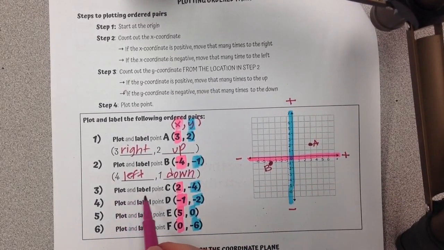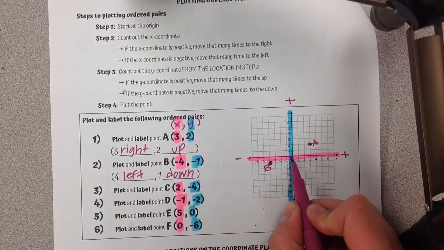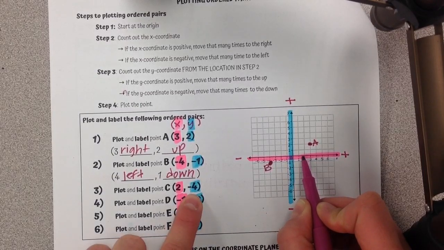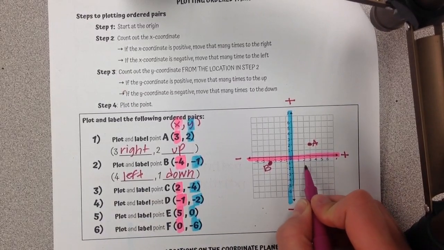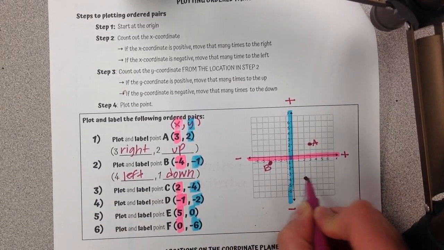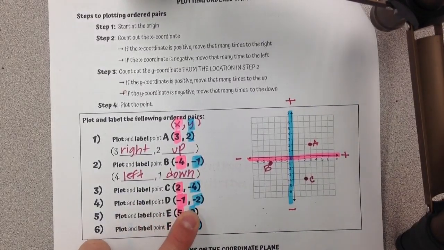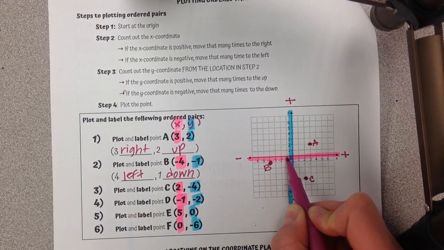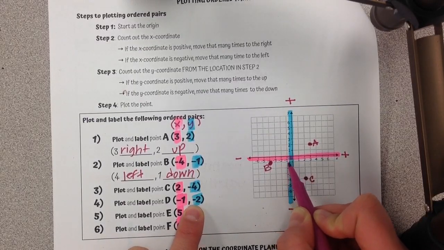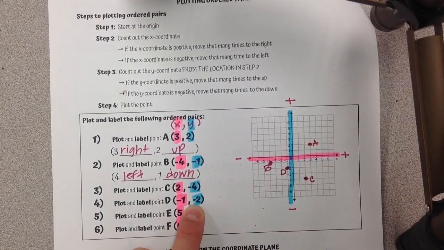Okay? Next, I'm going to plot and label point C. My x value is 2, positive, so I'm going to go in the positive direction 2, and then my y value is negative 4, so I'm going to go down 1, 2, 3, 4, and label that C. D is (-1, -2). So for my x value, I'm going to go to the left 1 to find -1, and then I'm going to go down 2 to find -2. I'm going to label that D.